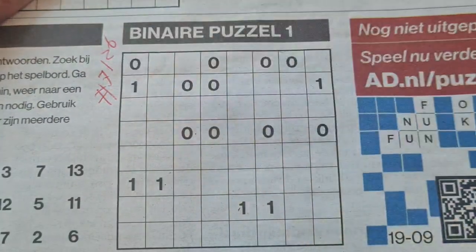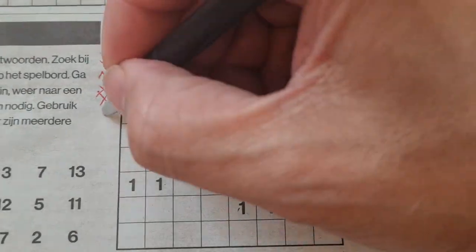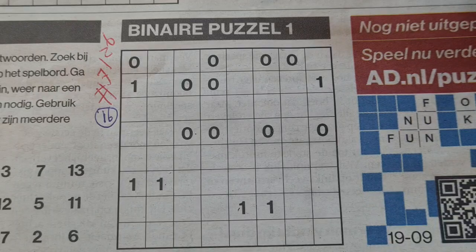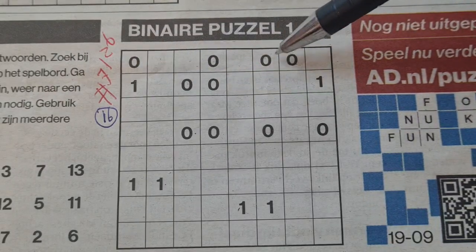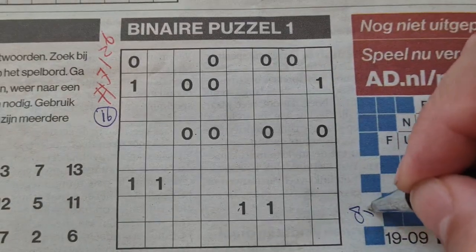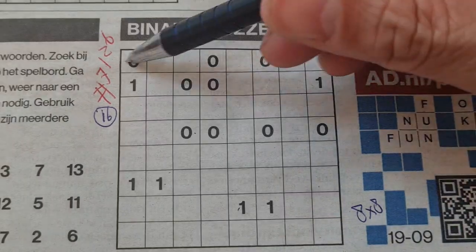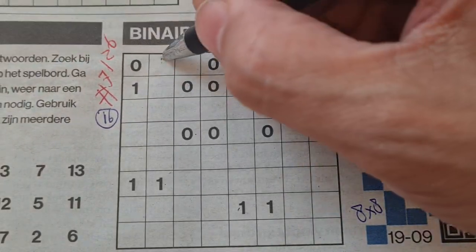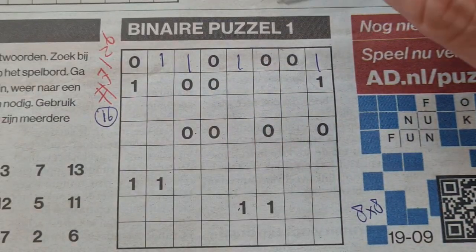7126. Before I start, I always count the printed digits. 16 printed digits. And what kind of binary puzzle is this? Let me count: 1, 2, 3, 4, 5, 6, 7, 8. 8 by 8. That means in a column or in a row there are always 4 O's, 1, 2, 3, 4, and 4 ones, 1, 2, 3, 4. Alright, so let's get started.